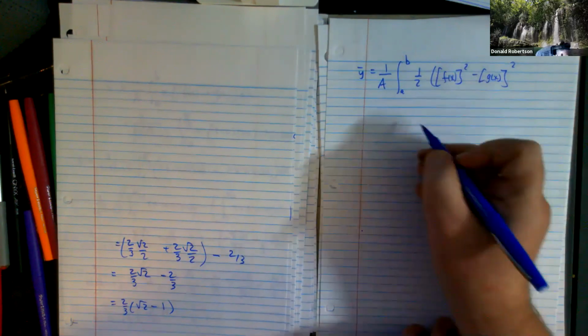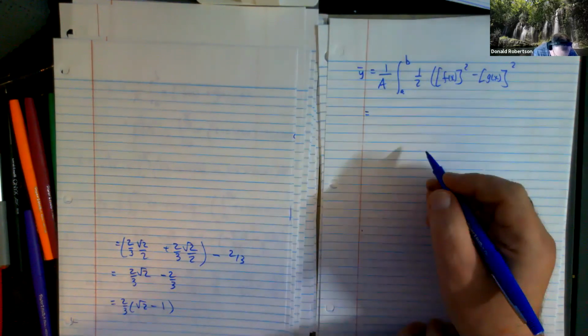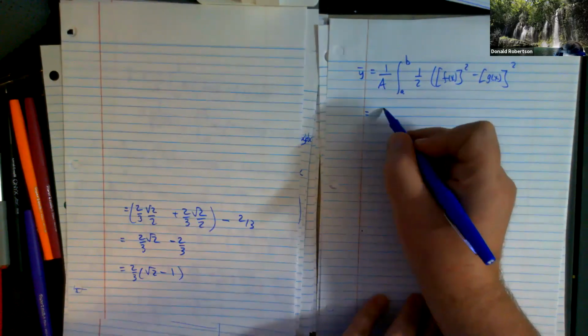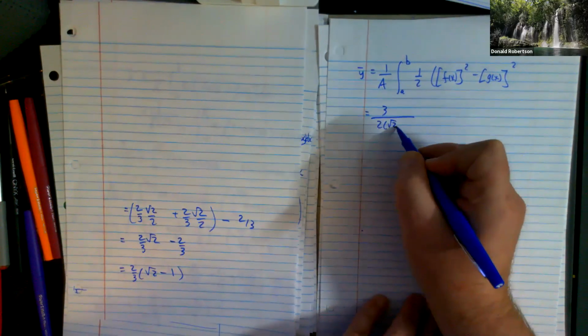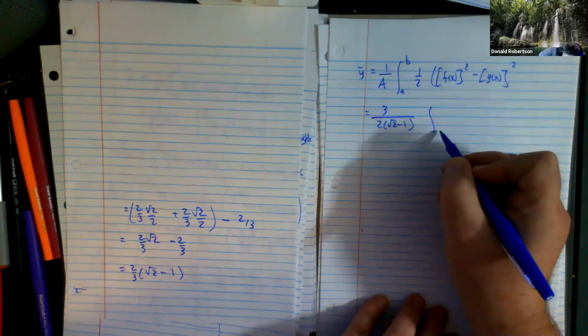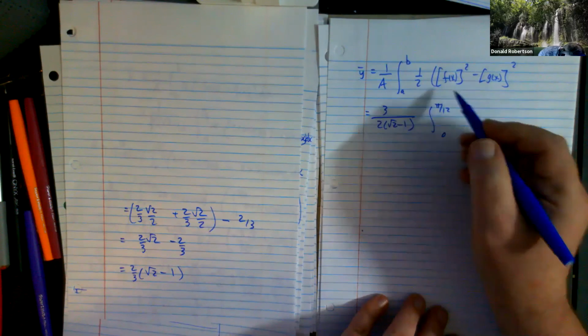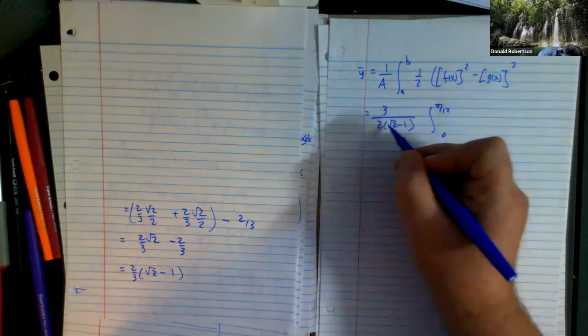And we already know that this fella ends up being that guy. And the integral was 0 to pi over 12. Might as well bring that half out. So if I bring the half out, that's a quarter.